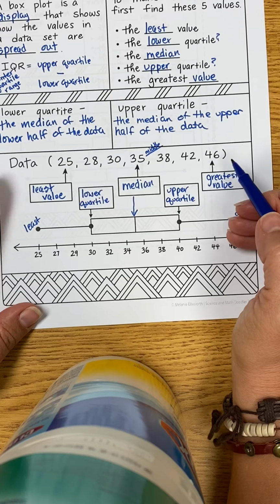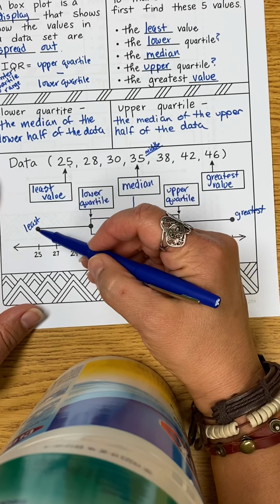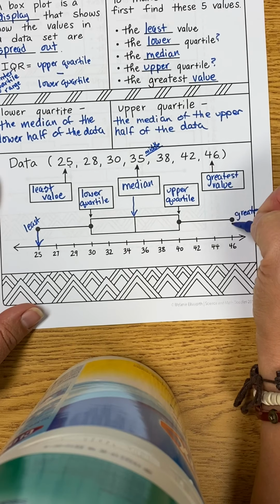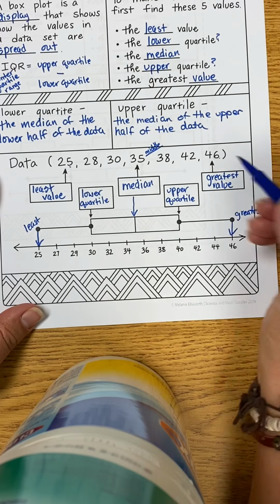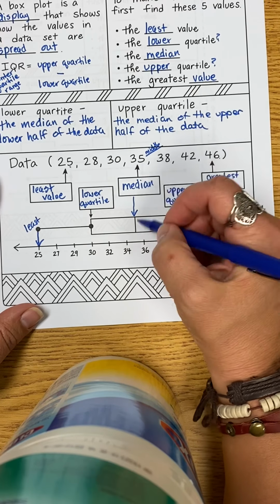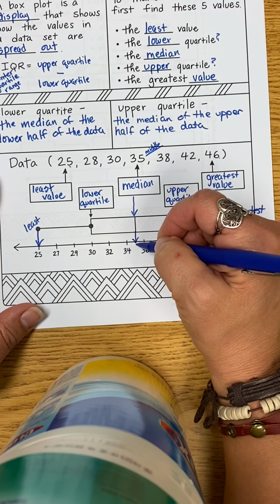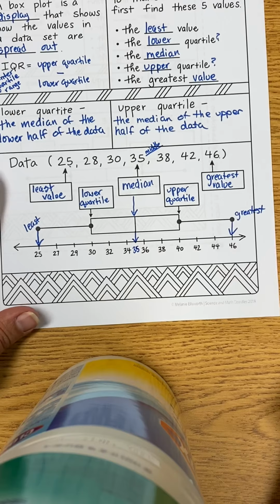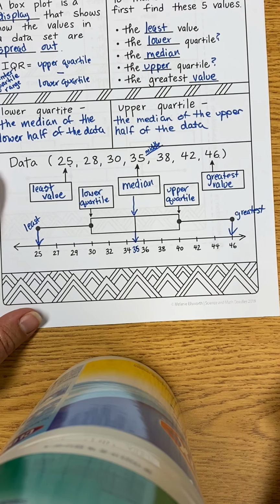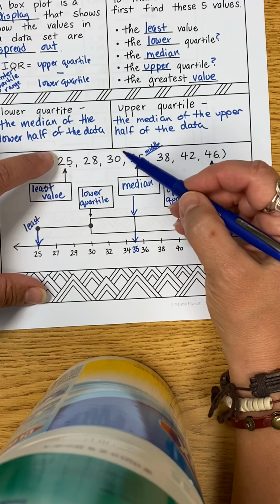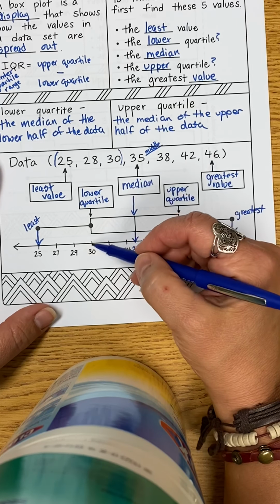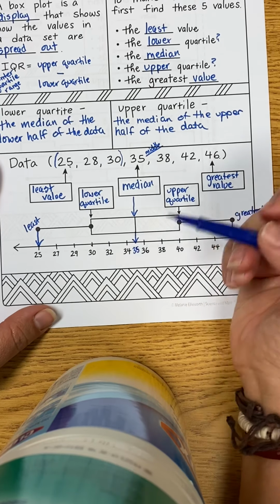Okay, so our least is 25. Does that measure up? Yep. Our greatest is 46. Does that measure up? Yep. Our median is 35. Does that measure up? Oh, yes, ma'am. It sure does, because there's where 35 would be. So our lower quartile would be an average of these, which would put us about 30, okay?